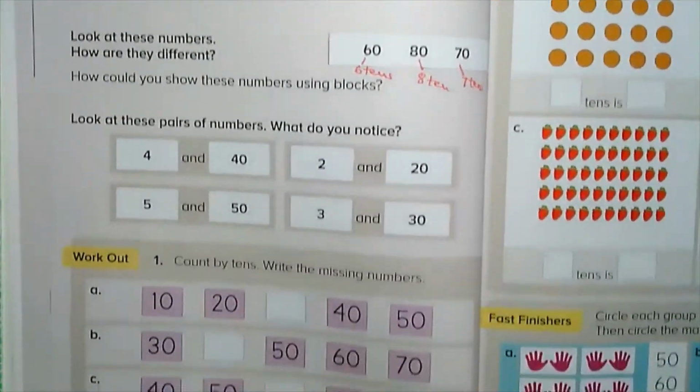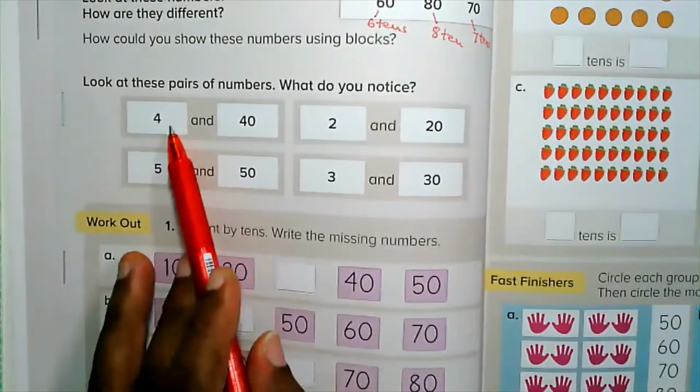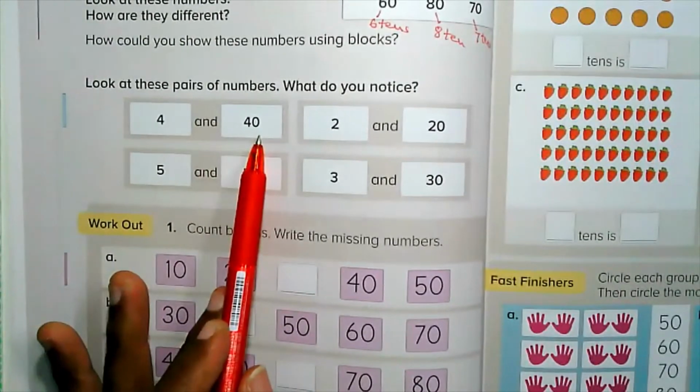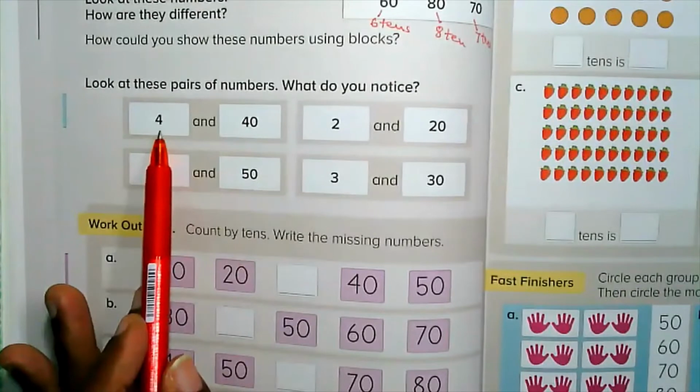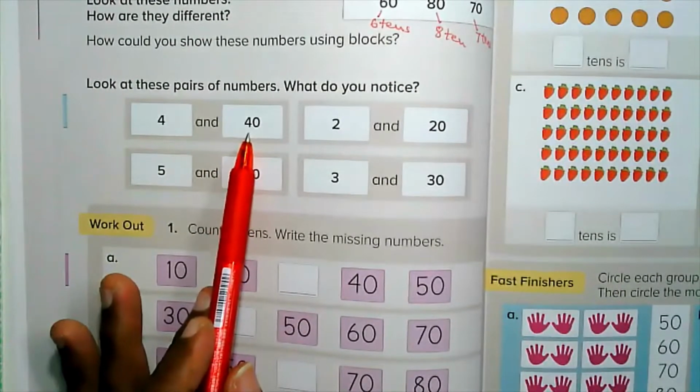Now let's take a look at this pair of numbers. What do you notice? We have 4 and 40. This one is in ones, and this one is in tens, four 10s.